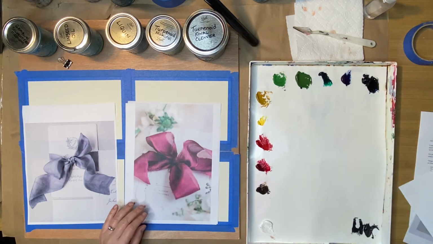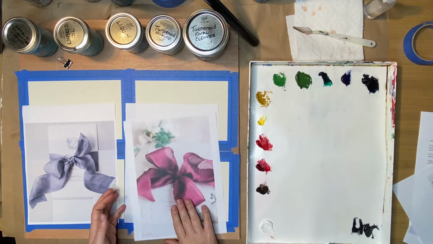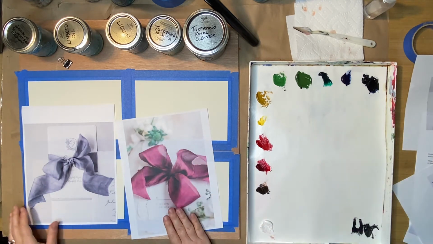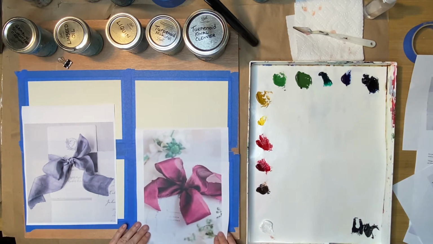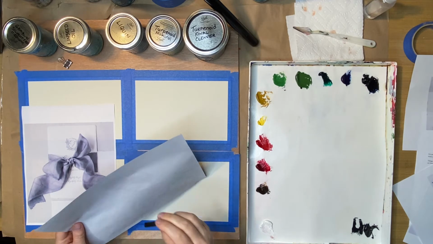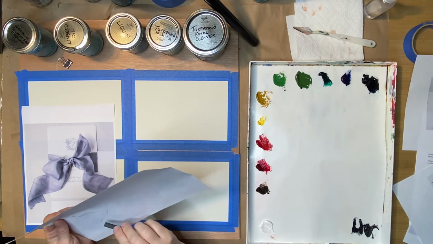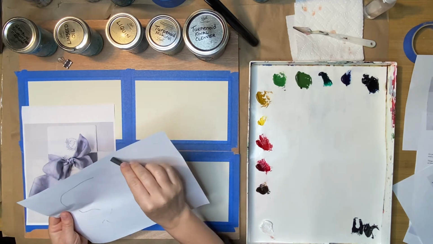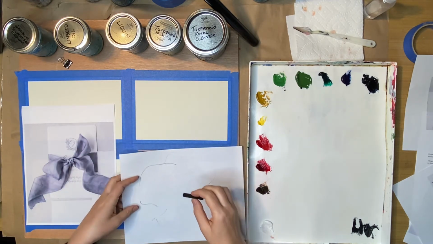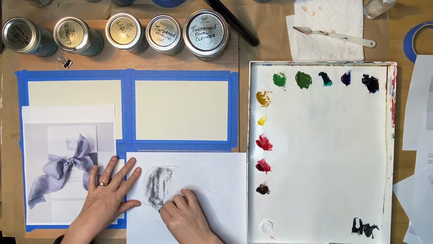I have these two images that I thought I could work from. It's a smaller one. And just because these are little studies, I'm going to do a quick trace and transfer method, which we have done in class. Kind of holding this up to the light, tracing out where the bow is, so I don't have to cover the whole thing in charcoal.